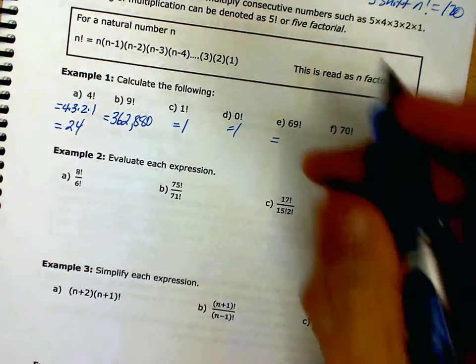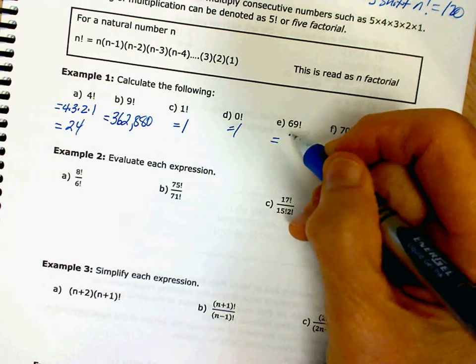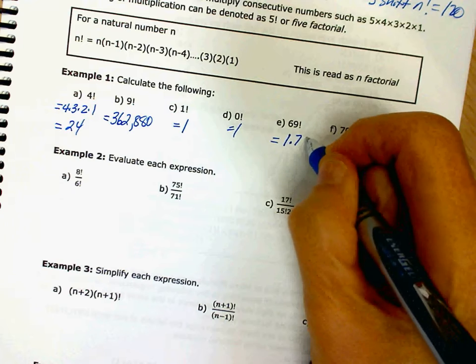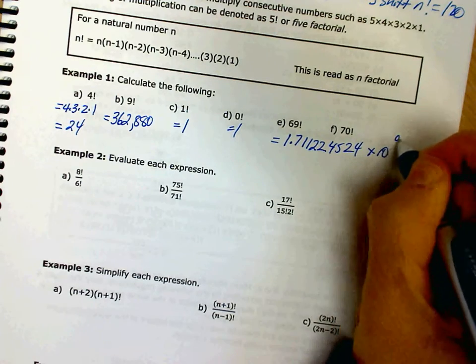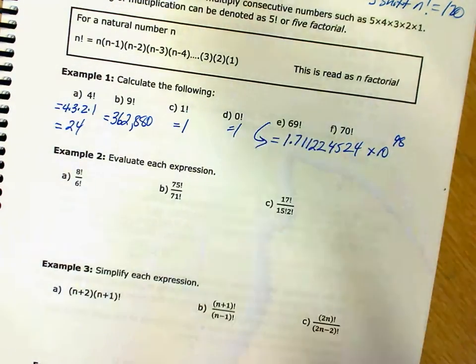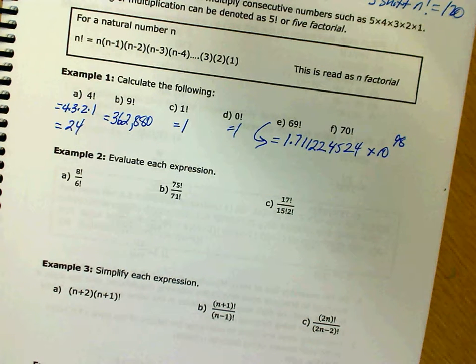Okay, 69 factorial, you get a really, really big number, 1.711224524 times 10 to the 98. 0 factorial equals 1 by definition, because there's really one way of making no choice. I don't know, I've just accepted it. It's what works.